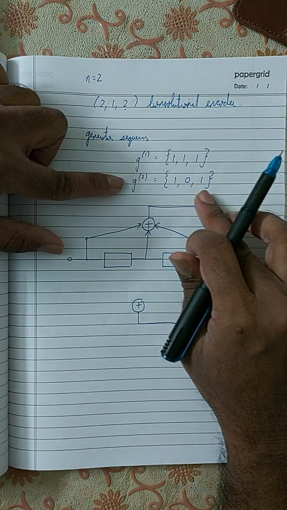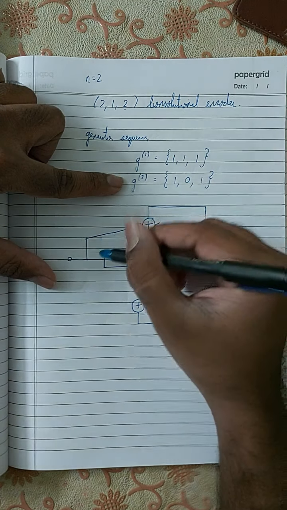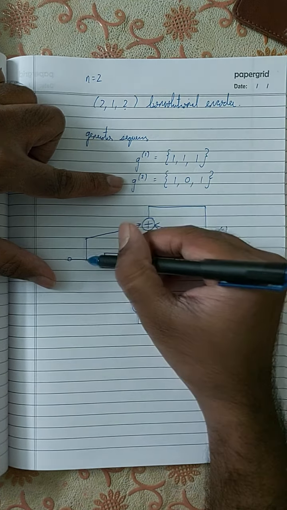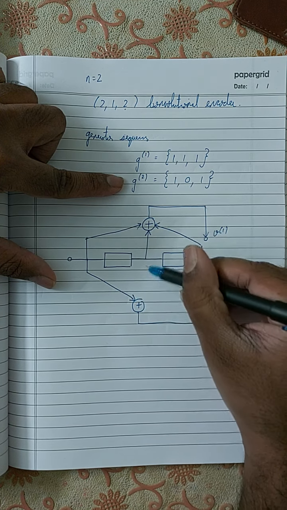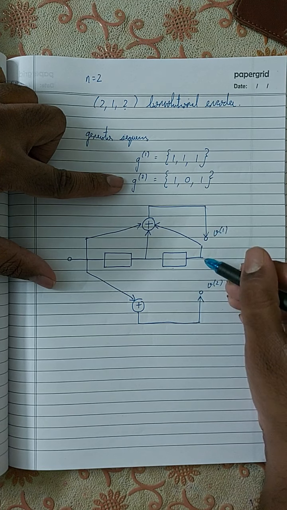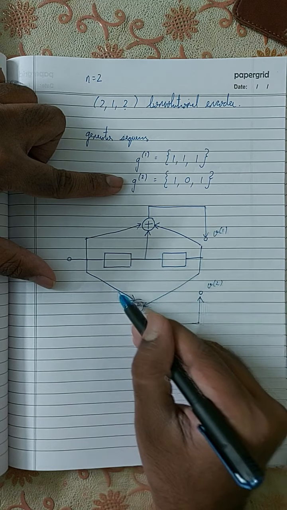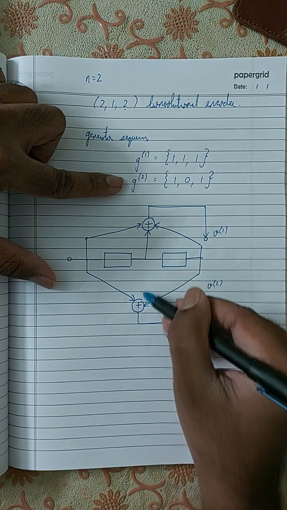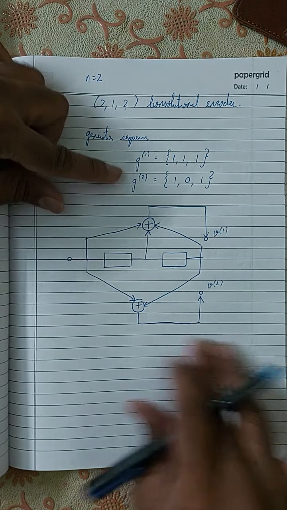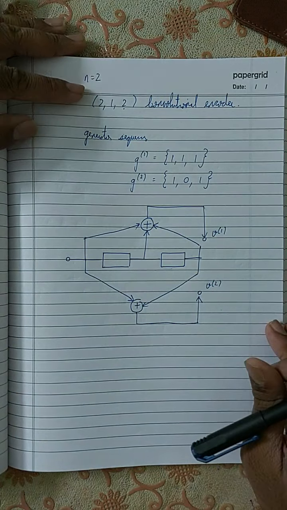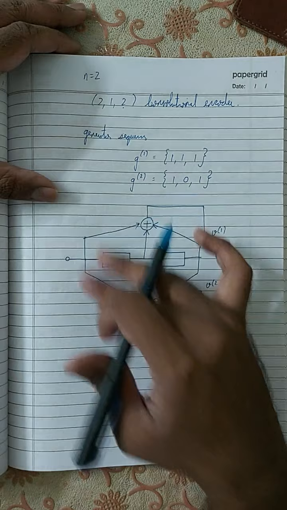Okay, look at the value of g of 2. The value of g of 2 is 1 0 1. That means there is a connection over here because there is a 1, there is no connection over here because it is 0, and there is a connection over here because it is 1. This connection represents this 1, this no connection represents this 0, and this connection represents this 1. This is what you call a (2, 1, 2) convolutional encoder. Okay, you see, this is the (2, 1, 2) convolutional encoder.